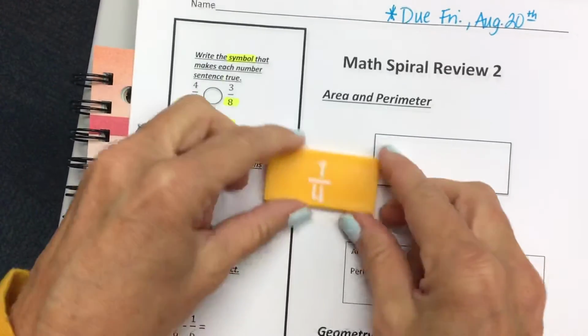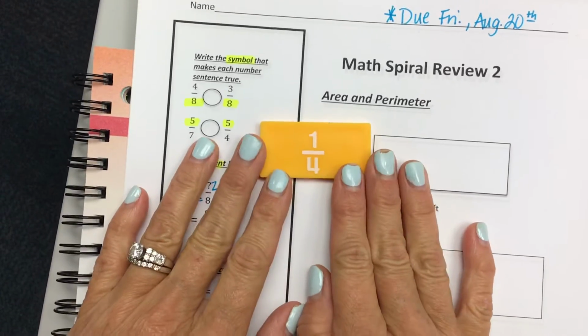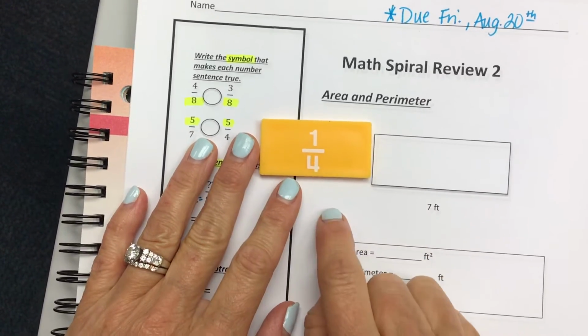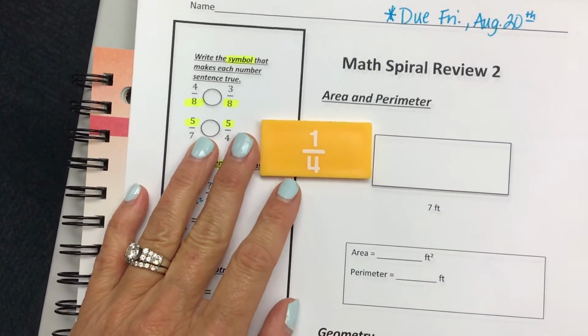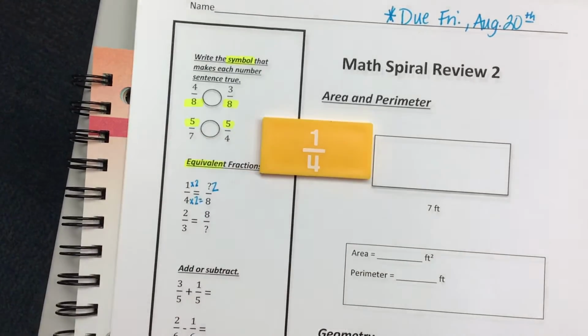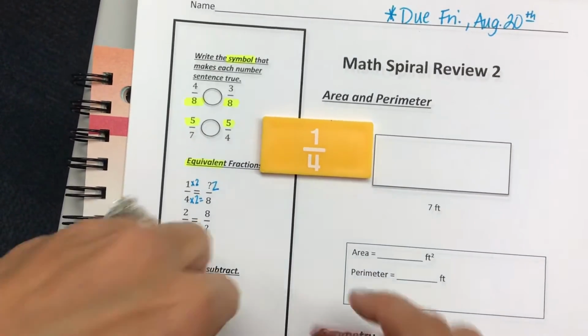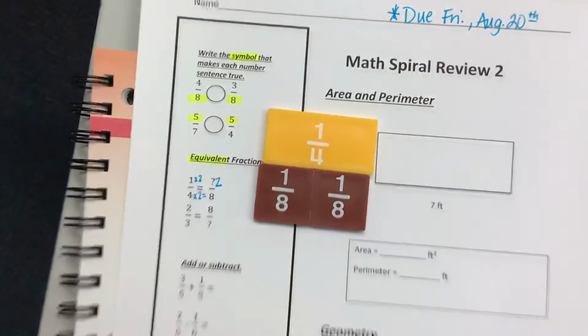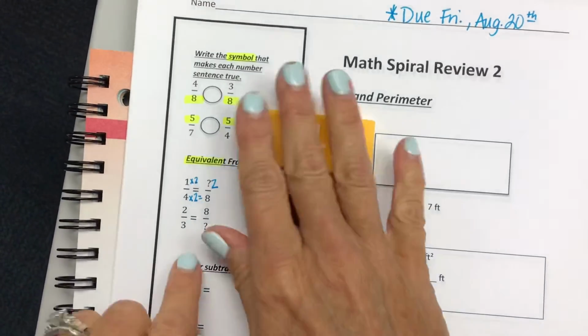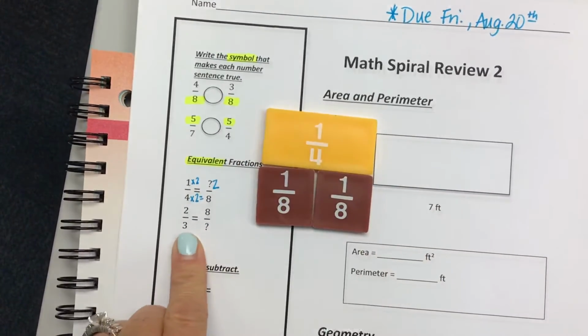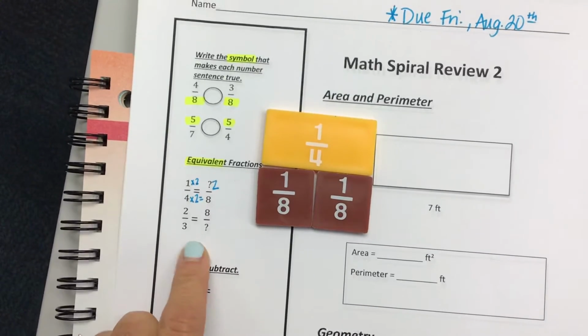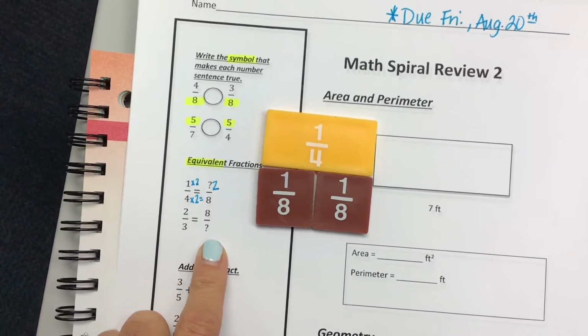Let's look at what that looks like. And again, can you come get the fraction pieces to do this? Yes. Do you need to ask me to get the fraction pieces? Okay, here's 2/8. When you're looking at this one, 2/3 is equal to 3 what?